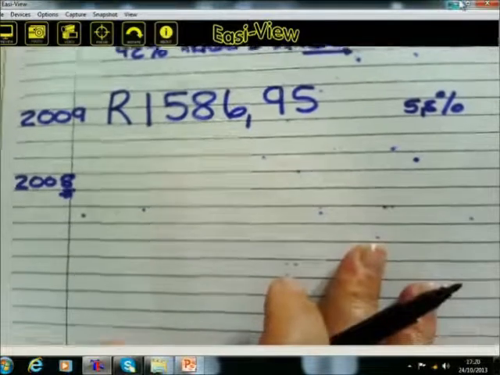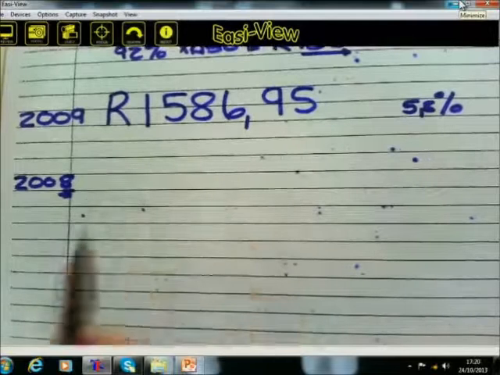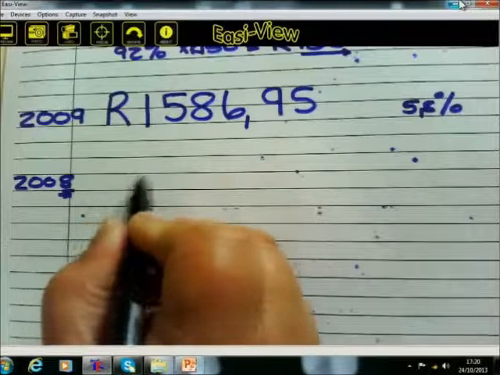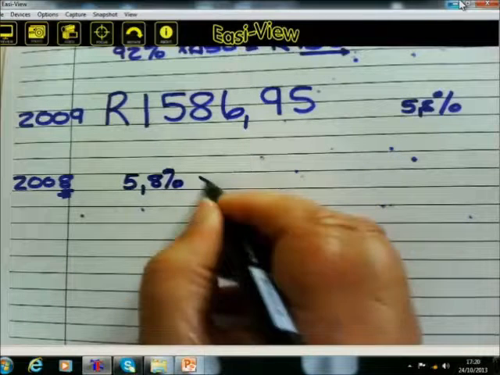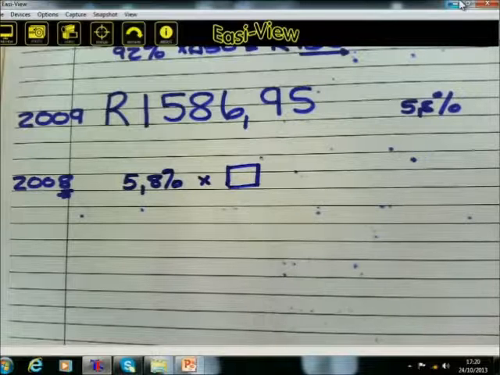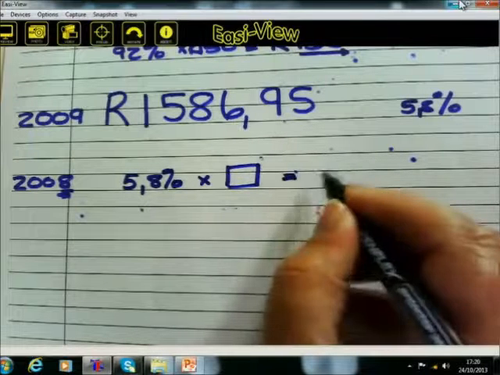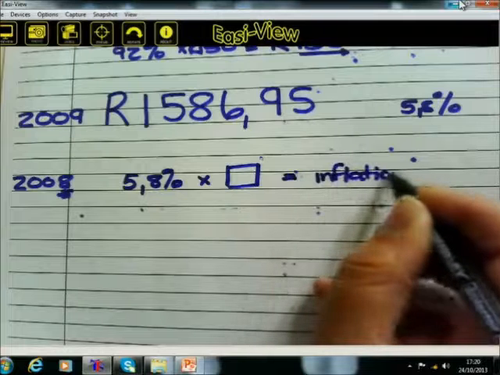Now, I'm just going to explain it to you, and then I'm going to show you the shorter way. What actually happened is they said 5.8% of an amount, I'm just using a placeholder, gave you the inflation. Right, that was the amount of the inflation.